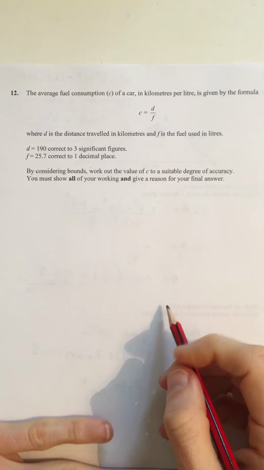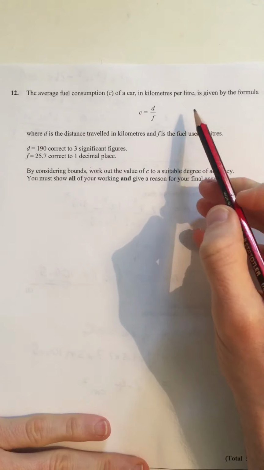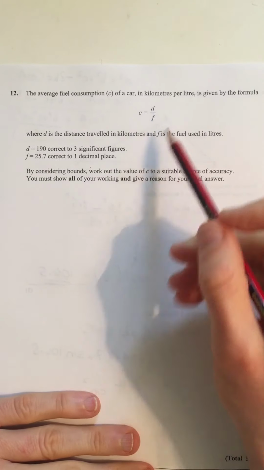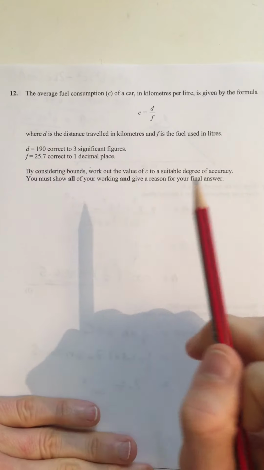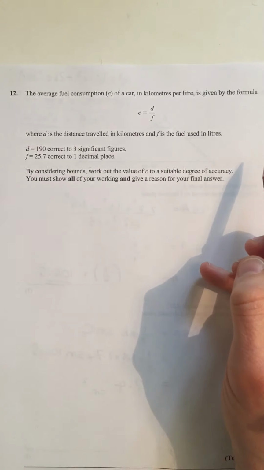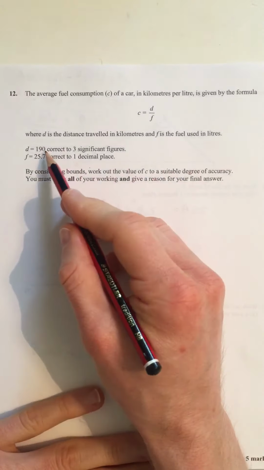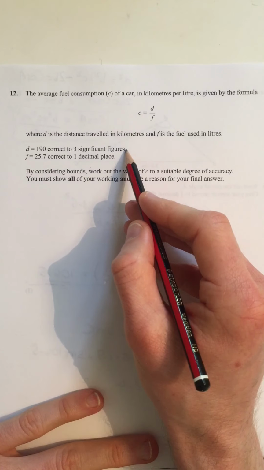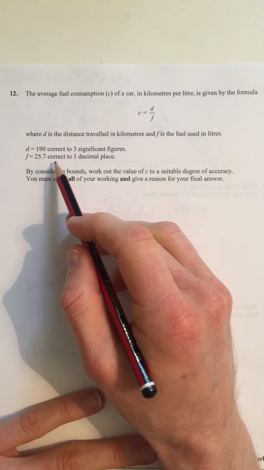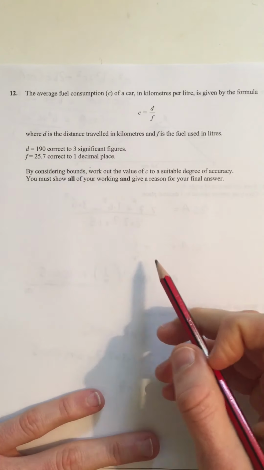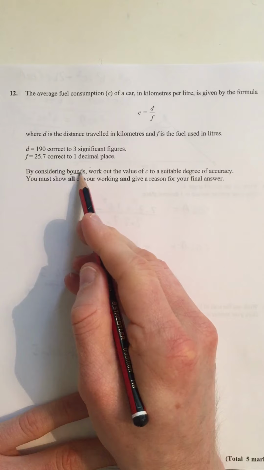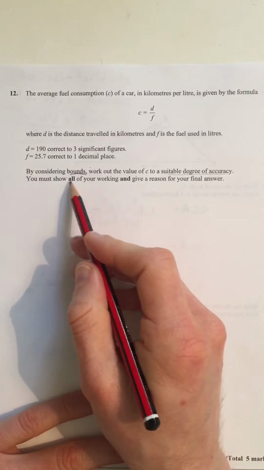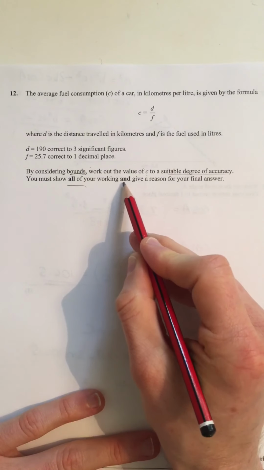The average fuel consumption, C, of a car in kilometres per litre is given by this formula, C equals D over F, where D is the distance travelled in kilometres and F is the fuel used in litres. We're told that D is 190, correct to 3 significant figures, and F is 25.7, correct to 1 decimal place. By considering bounds, work out the value of C to a suitable degree of accuracy. You must show all of your working out and give a reason.